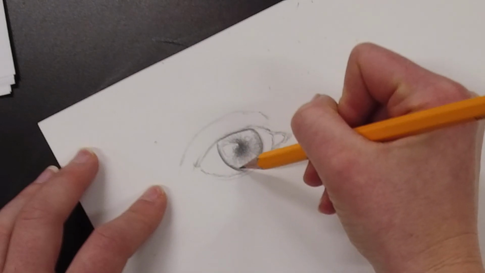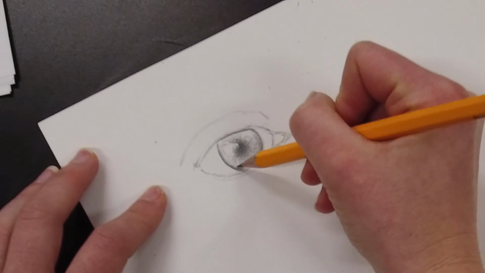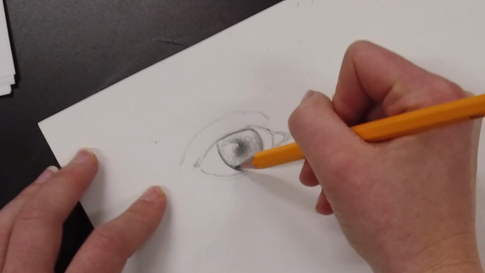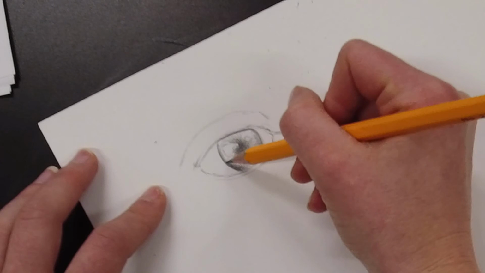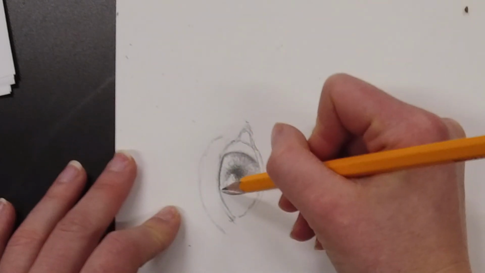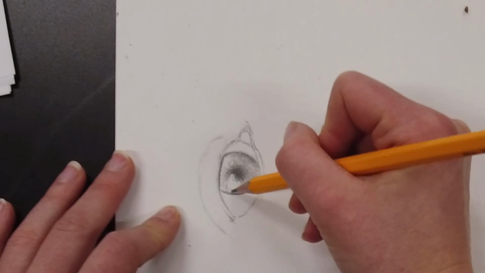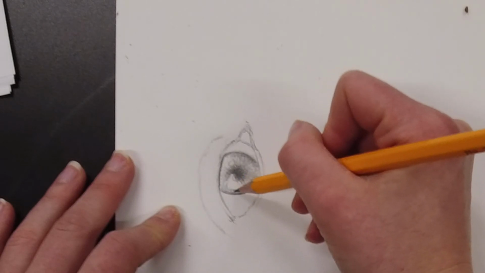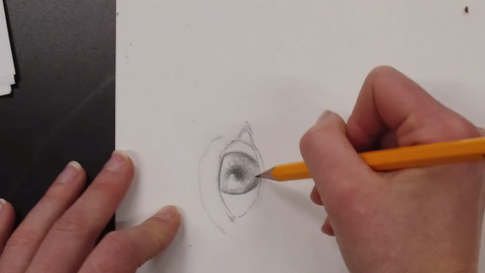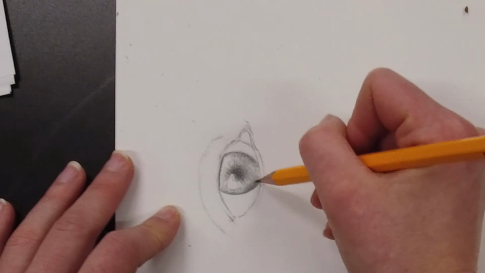It's darkest on the outside and then gets a little lighter as we move in toward the pupil. And remember, this is still early stages, so not all of your detail, shading, shadows, highlights, all that information is going to be there yet. This is still just setting everything up for the shading, basically.